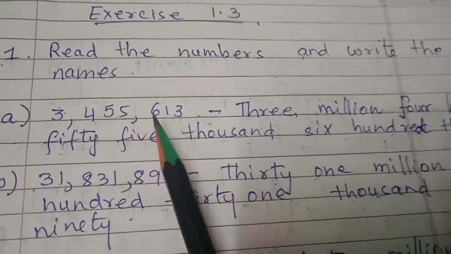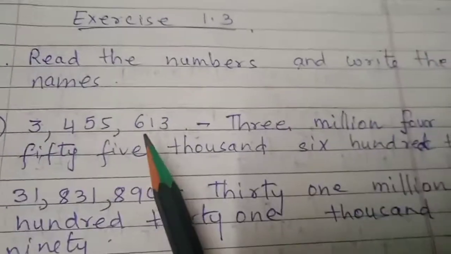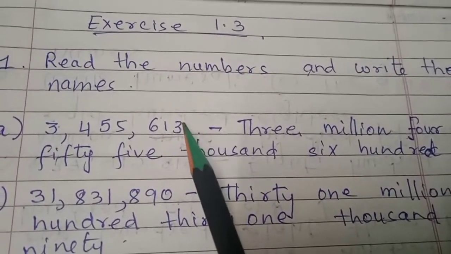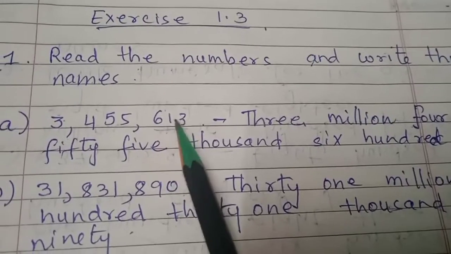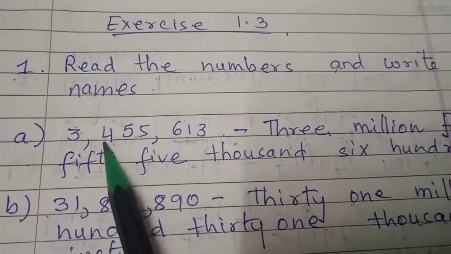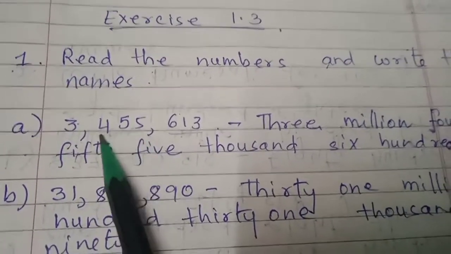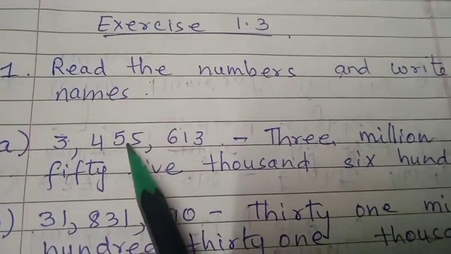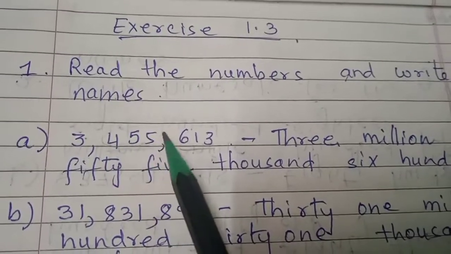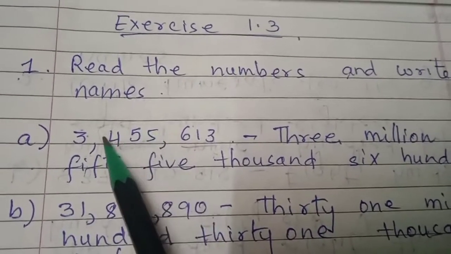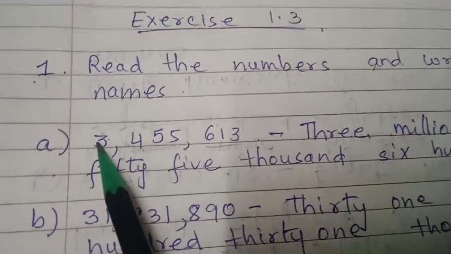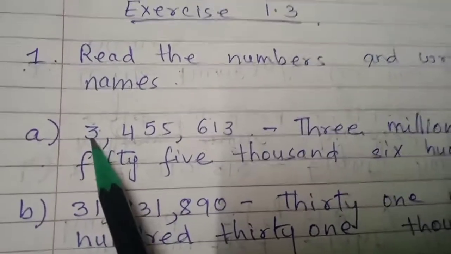What we do is we follow a very simple method. This 613 belongs to the ones period. So we will name it simply as 613. Now what does this 455 belong to? 455 belongs to the thousands period. So we will just forget everything else. We will name it as 455 thousand. And this one belonging to the millions period will be simply called 3 million.